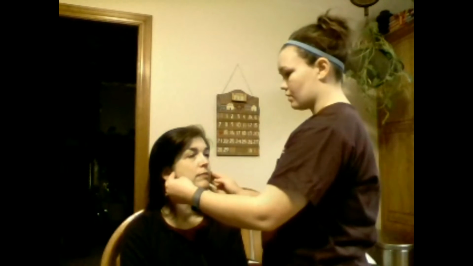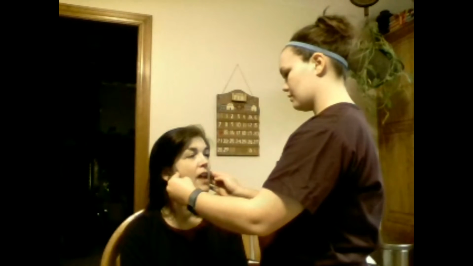Next, I'm going to be feeling for the temporal artery. And I'm able to feel it, and it is equal bilaterally. I'm also going to be feeling for the temporomandibular joint, where the bones meet. I'm going to have you open your mouth and then close it. And open it one more time and close it. Right, and I can feel that move, and I'm not hearing a popping sound or feeling it jolt out of place. It's very smooth and it's equal on both sides.